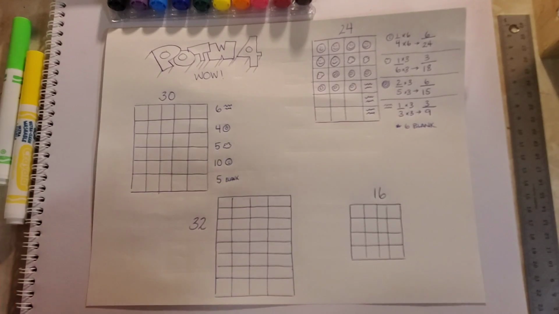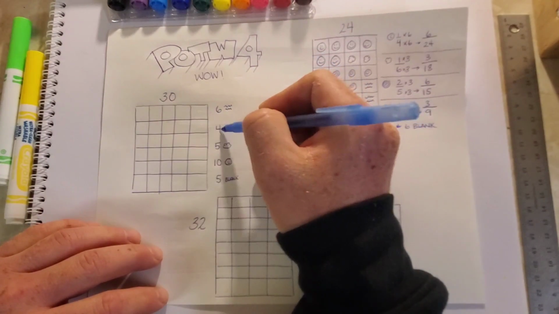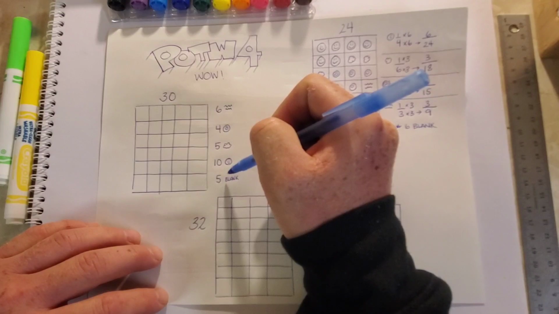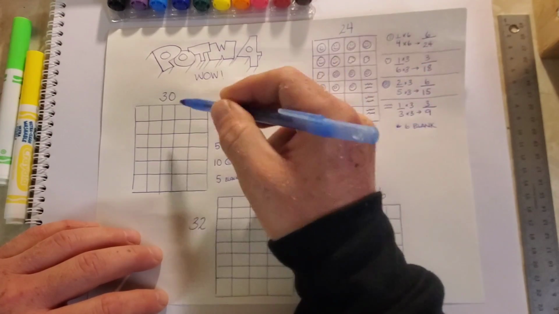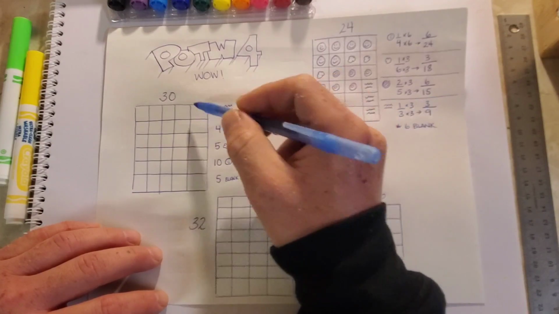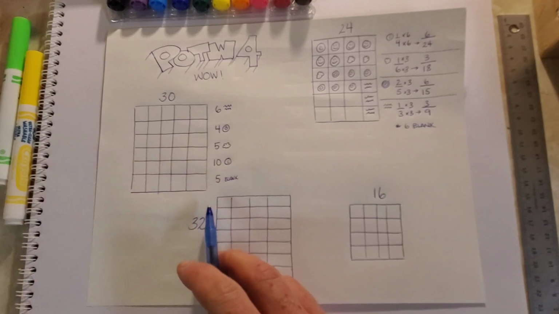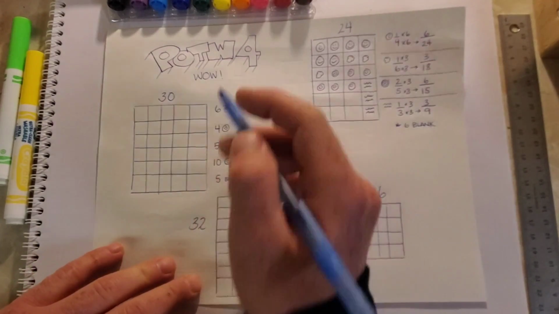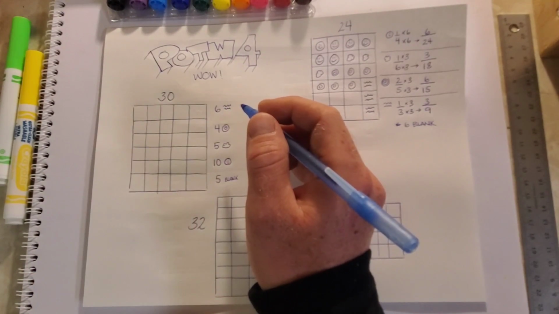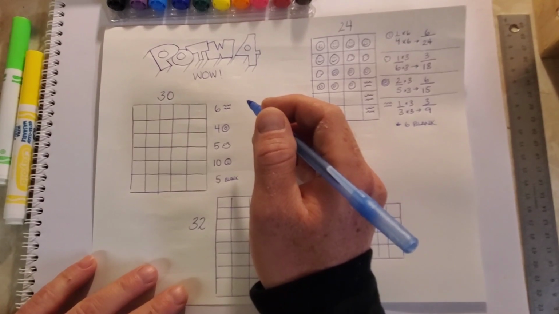To start, determine the total number of squares in the grid. So that's where I started. So here's what I know. I know that these numbers here represent how many of the squares are filled. So if I were to add everything up, I am left with 30 squares. And that's kind of how I started things out. And then I went back to what I knew about equivalent fractions. And I started using my knowledge of equivalent fractions to start to fill this in.